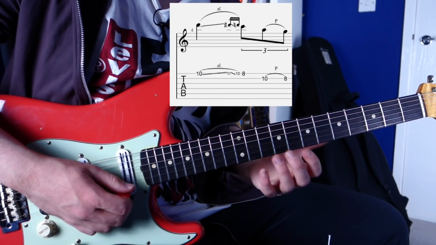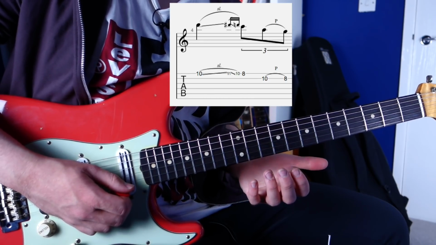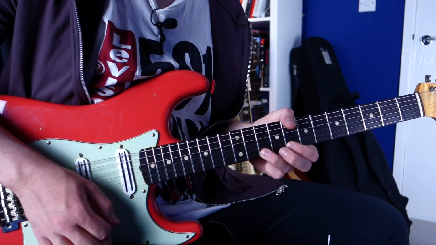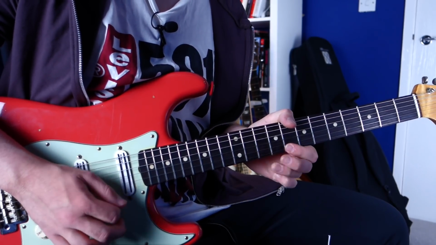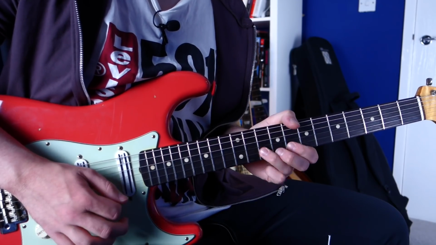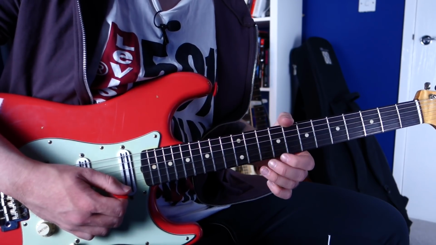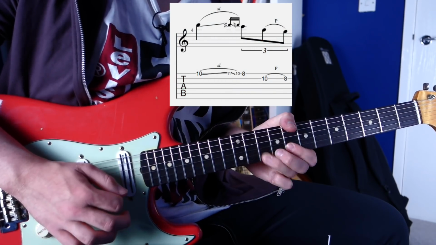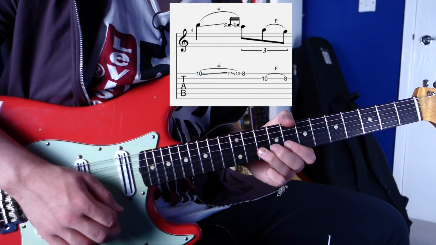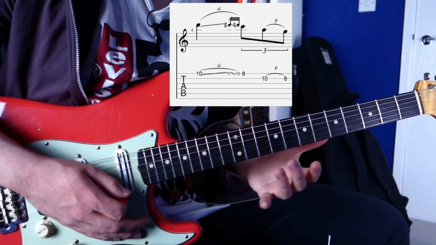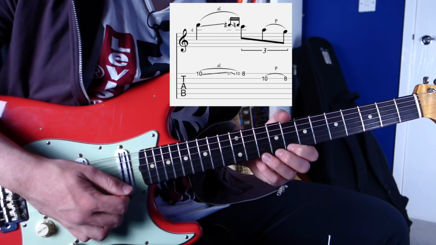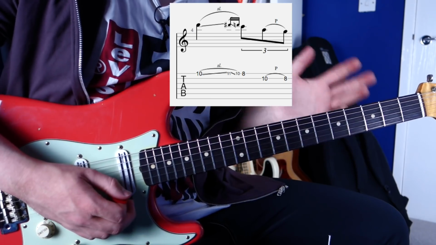So what I just did there was play it without the grace notes, without the slides. So basically without the slides it's going... If I add those slides in, it sounds like this. So you can hear that those slides are just borrowing from the time I spend playing this note. So that's the lick, basically.